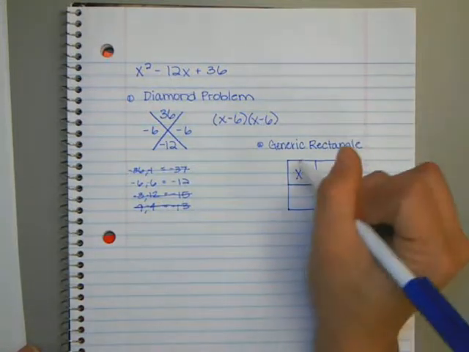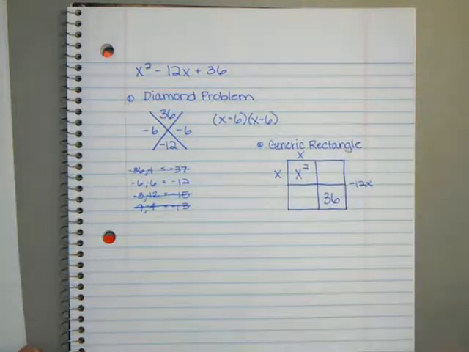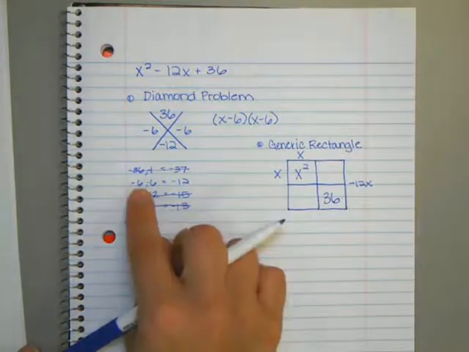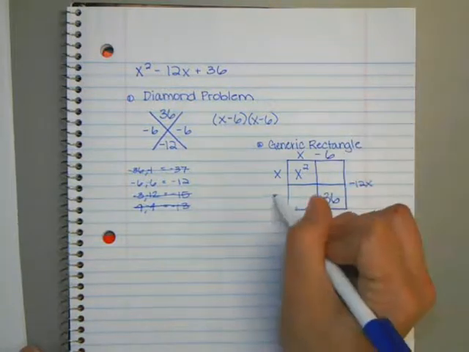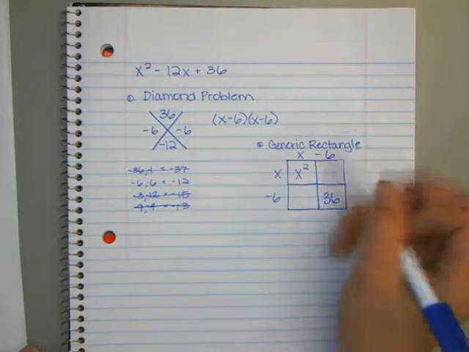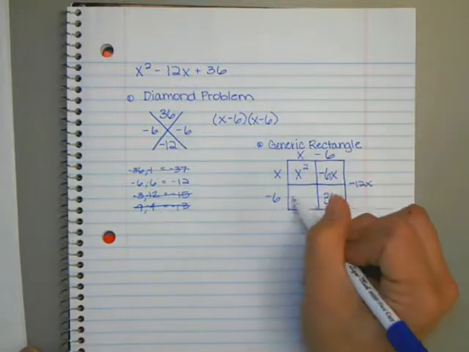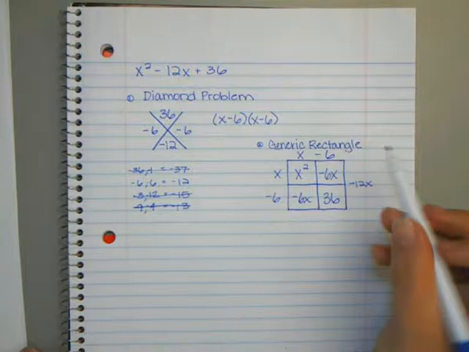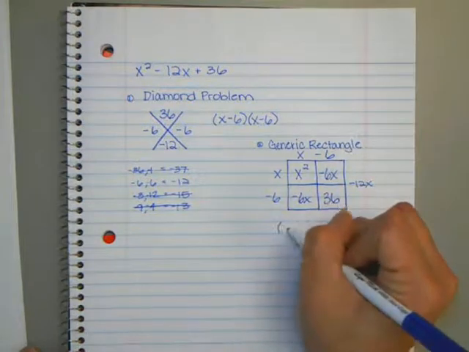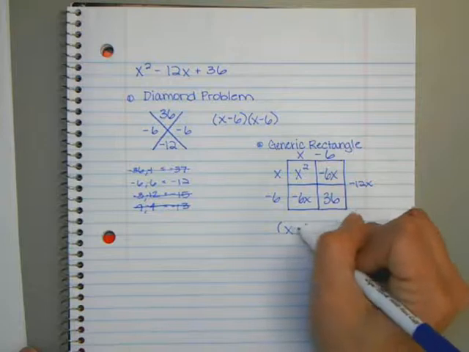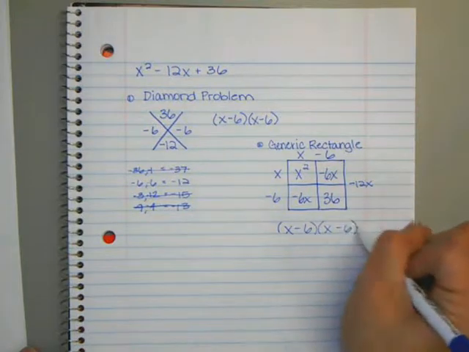I know that x times x gives me x squared, so I'm going to put my two x's on the outside. Then, from what I did before, I'm going to use the factors of negative 6 and negative 6. X times negative 6 is negative 6x, and x times negative 6 is negative 6x. When I add these two together, I get negative 12x. Therefore, my product came from 6 minus x and 6 minus x.